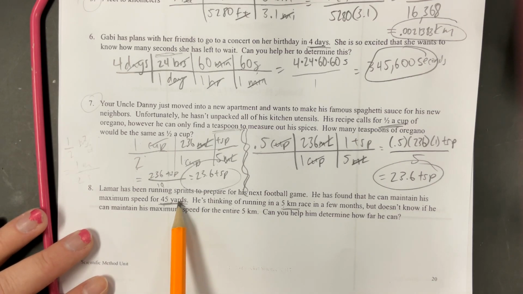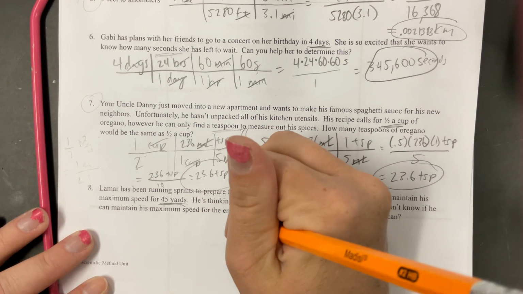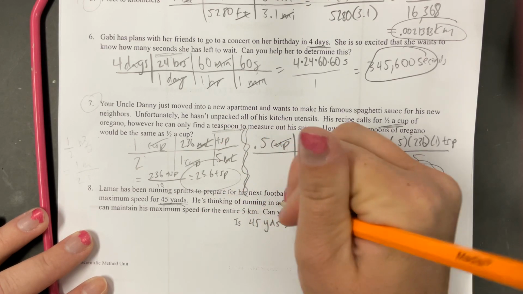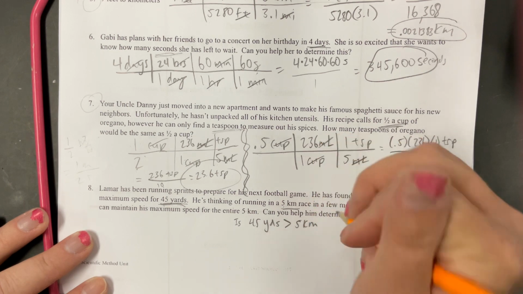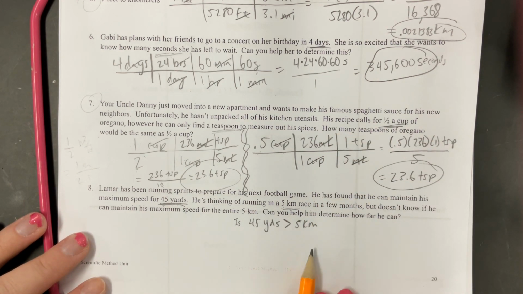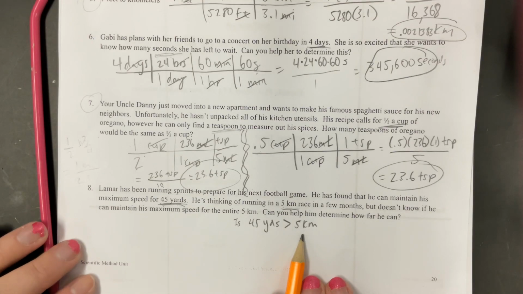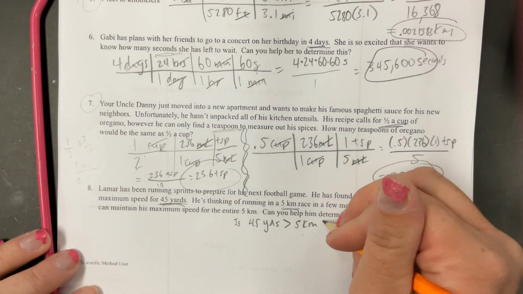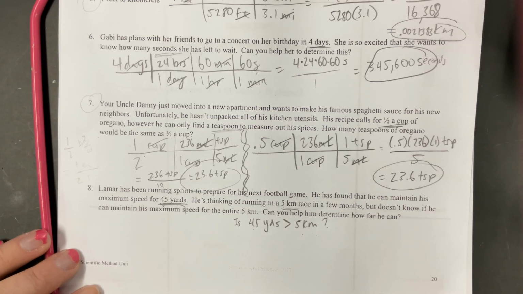So he's trying to figure out, if I can only maintain my speed for 45 yards, is the 45 yards greater than the 5K he's gonna be running? Because if it's not, he's not gonna be able to maintain that speed, and he's not gonna be fast enough on his 5K. Okay, so we either need to get the 45 yards into kilometers, or we need to get the kilometers into yards so that we can see if that's true.